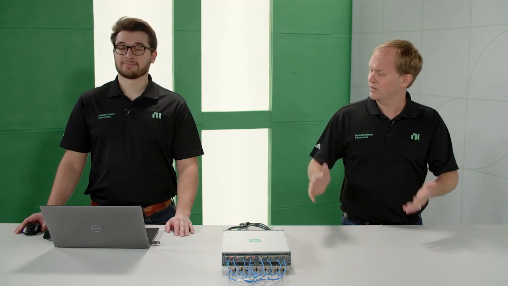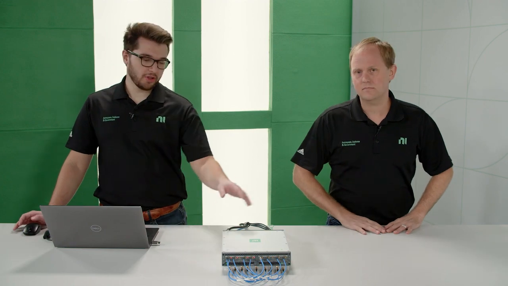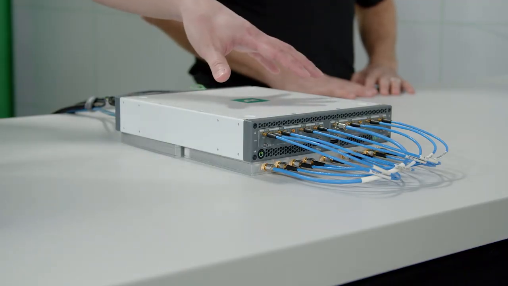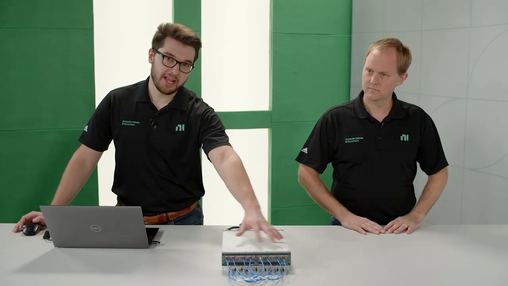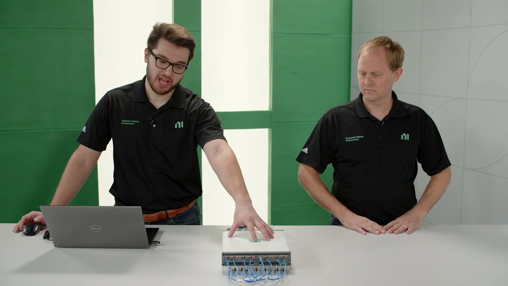So we have a nice demo here. Zach, you want to show us the phase coherence performance in action? Sure, Hayden. So what we're looking at here is our hardware, our X440. As you can see, it's hooked up to a splitter, 1 transmit and 8 receive channels, so we can actually map out the coherency between channels.